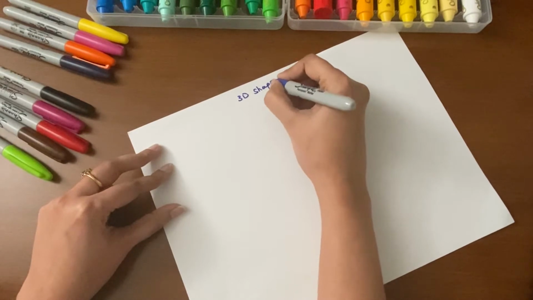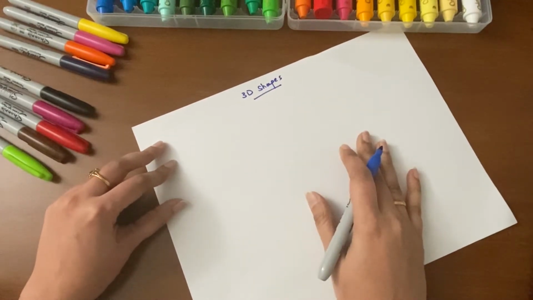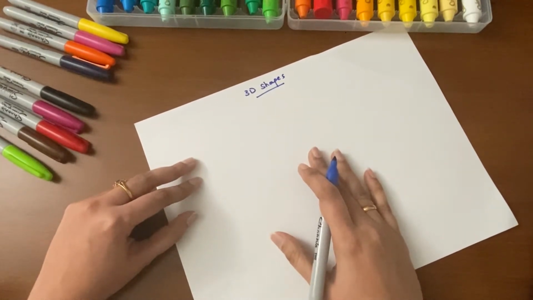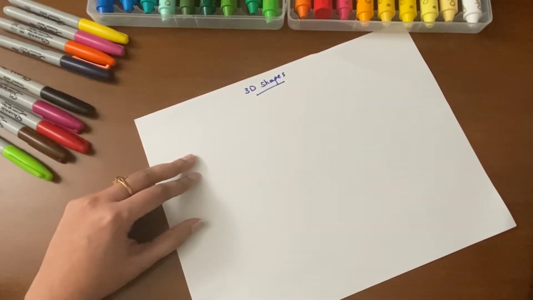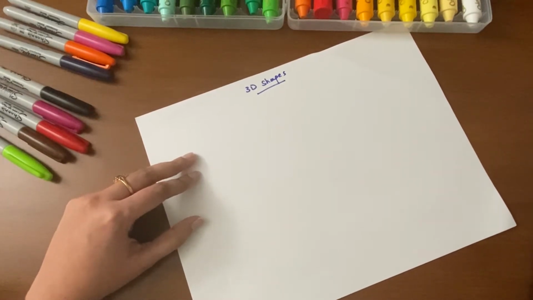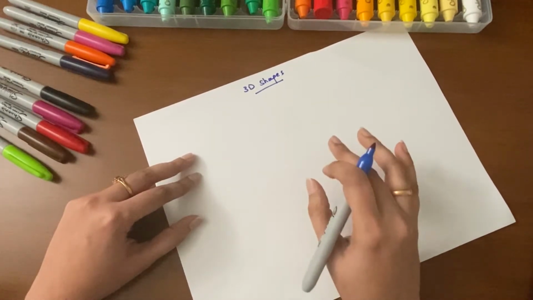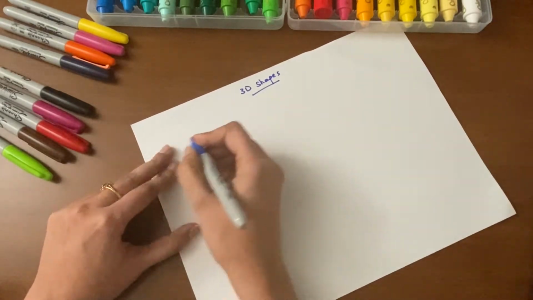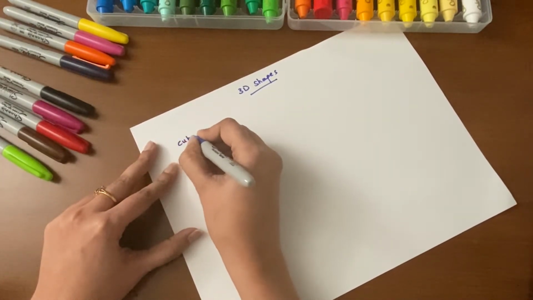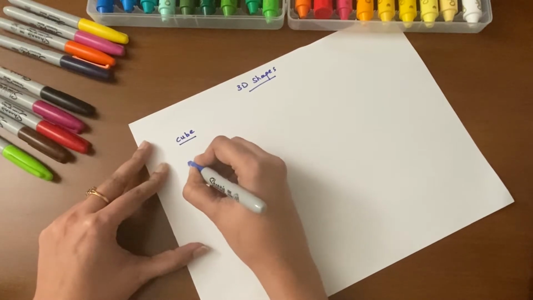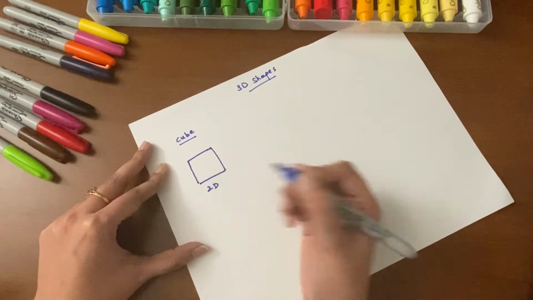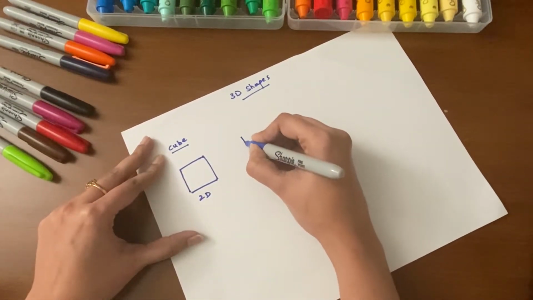Let's start with drawing a cube out of a square. 2D shape of a cube is a square. To draw the cube, first make a simple square that's any size you like.